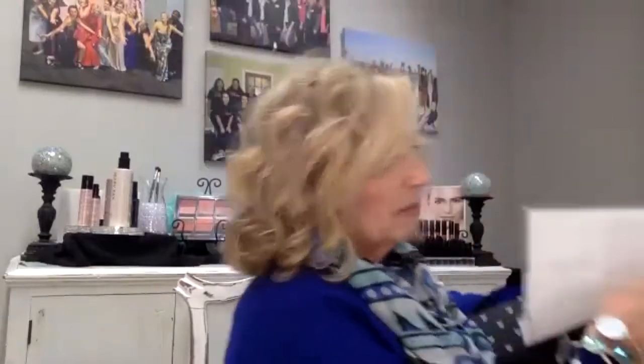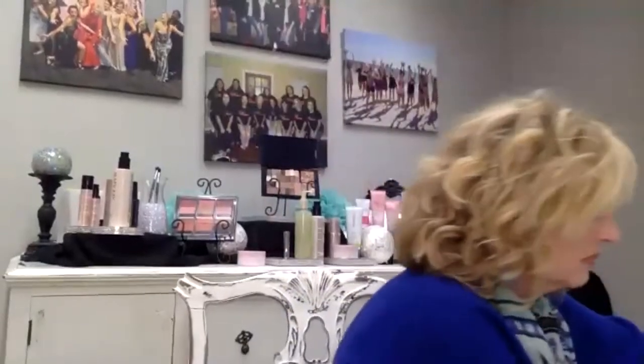I go in with one bag. You guys know this is my black bag right here. One bag has everything in here. Okay, we're going to talk about what's in this bag. Mo was just asking me this the other day.